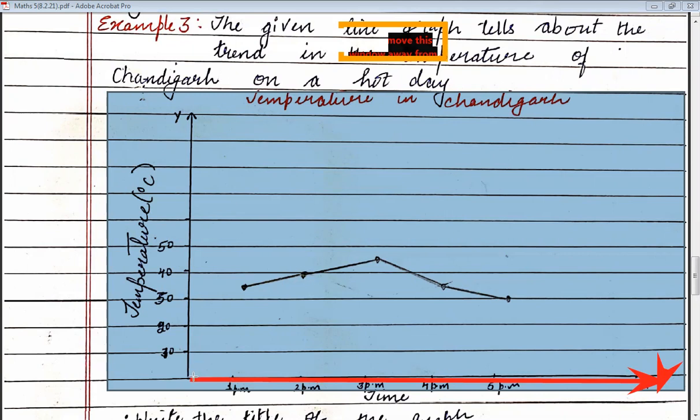Okay, and let's see what is written on the y-axis. Your y-axis is this one, and we have written here temperature. We have started our temperature from 10 degrees Celsius, 20 degrees Celsius, 30 degrees Celsius, 40 degrees Celsius, and 50 degrees Celsius. Okay. Now let's understand the line graph. What is the title of this graph? Temperature in Chandigarh.